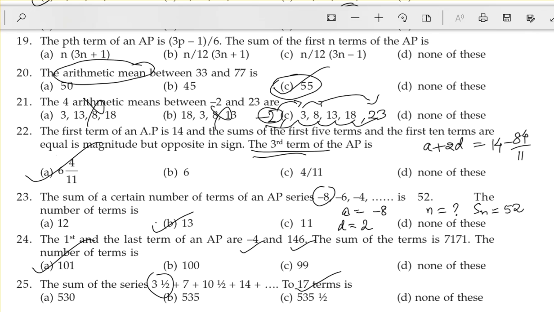So this is it for today. These were the questions of arithmetic progressions only. In coming lectures, we will have questions from geometric progression and harmonic progression as well.